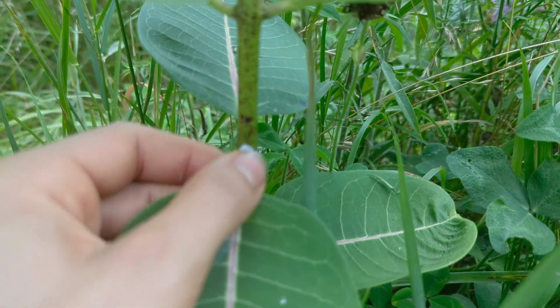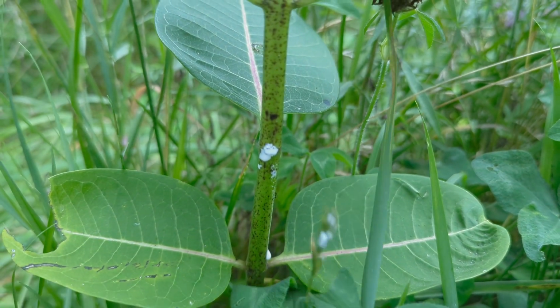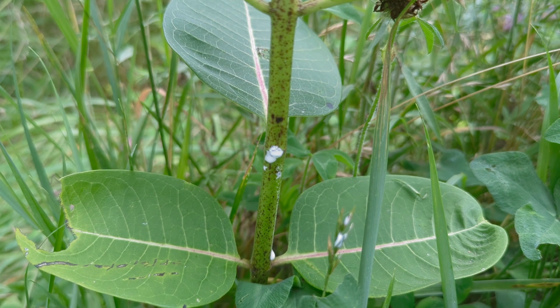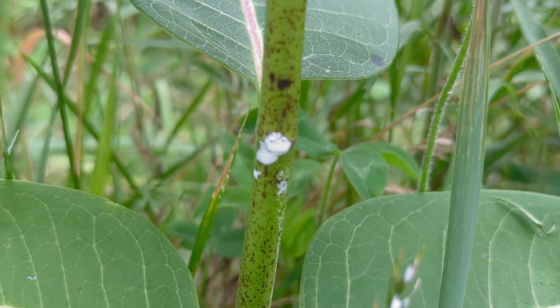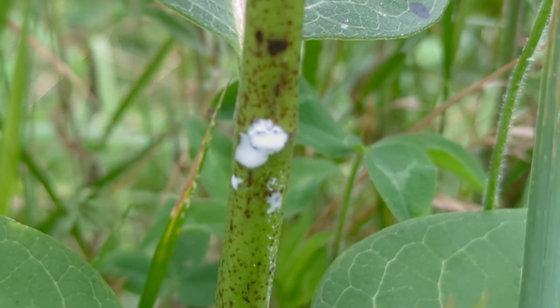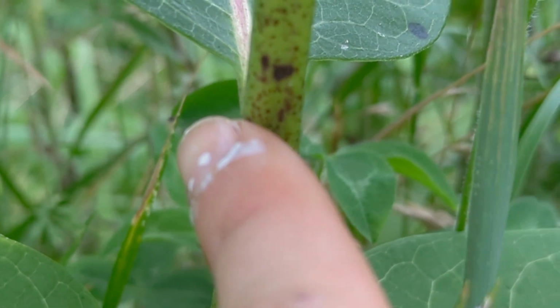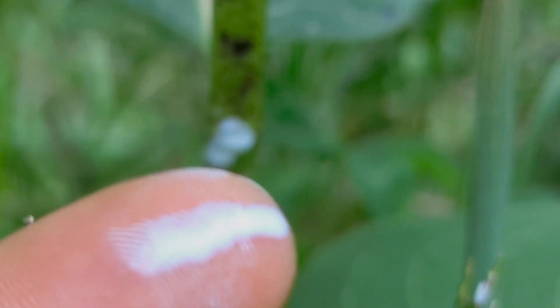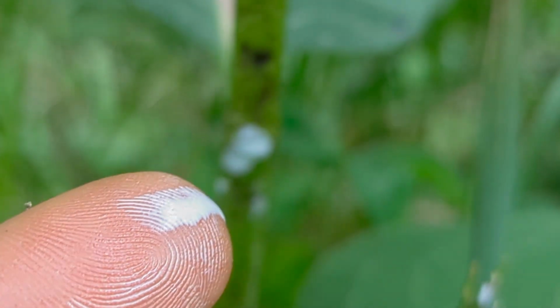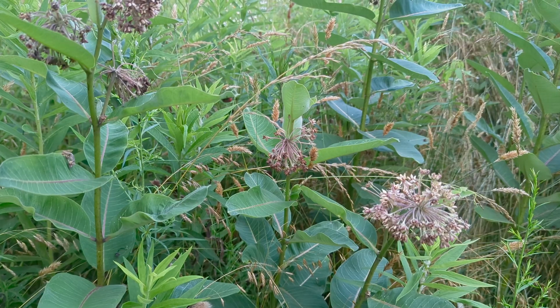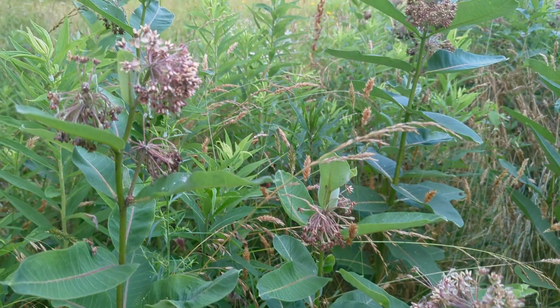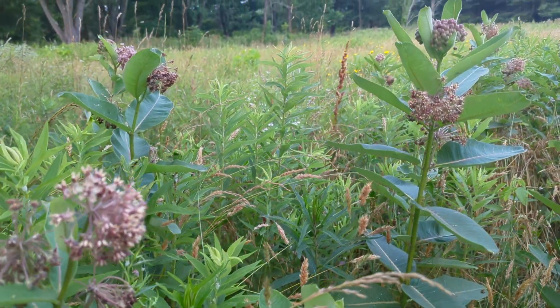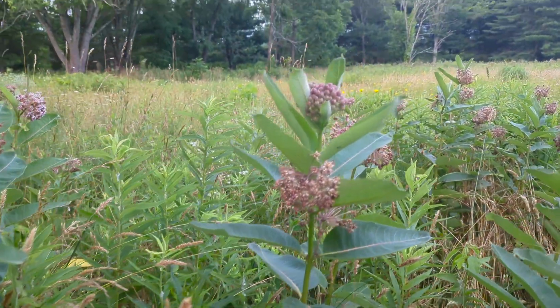6. Milky sap. One of the most defining characteristics of milkweeds is their milky sap, ergo their name. When you break a leaf or stem, or any part of the plant, a milky, latex-like sap will begin to flow out. Indeed, this sap was explored as a rubber alternative during World War II, although the synthetics eventually won out.